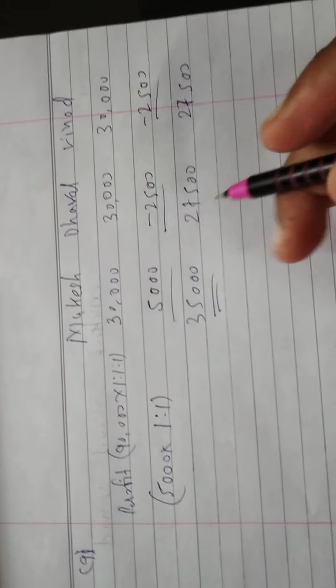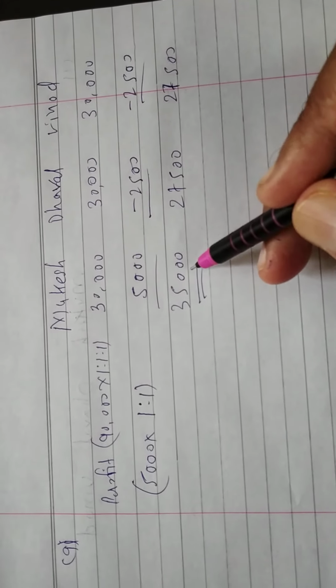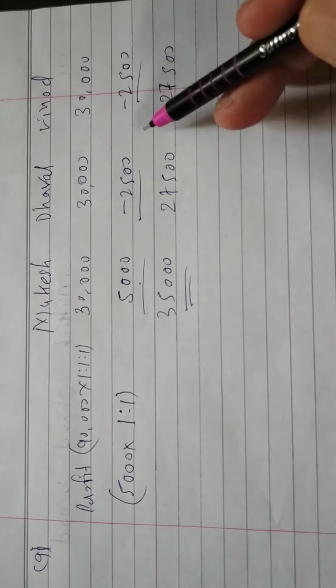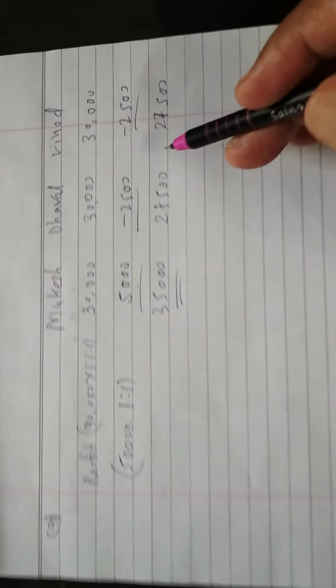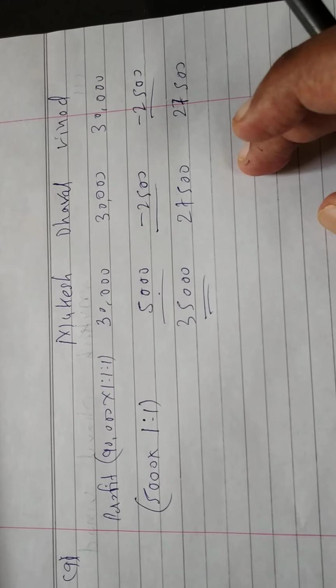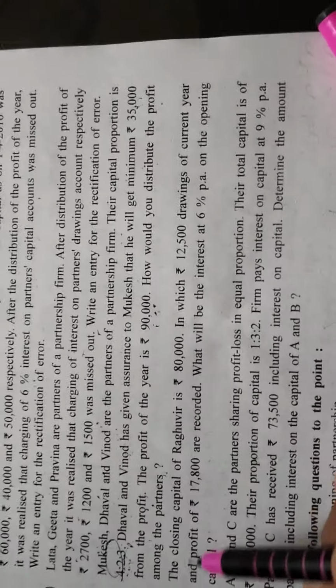Okay. The condition is that the 35,000 must be received by Mukesh. The remaining amount 5,000 is given by the remaining partners in equal proportion, because in this case proportion is not given. So profit is divided between the partners equally. Okay. So now we go for the next sum, and that is question number 10.